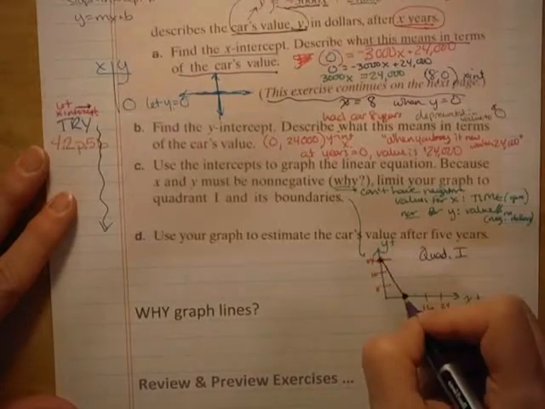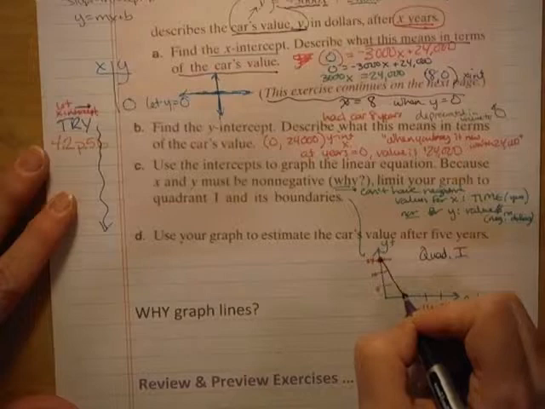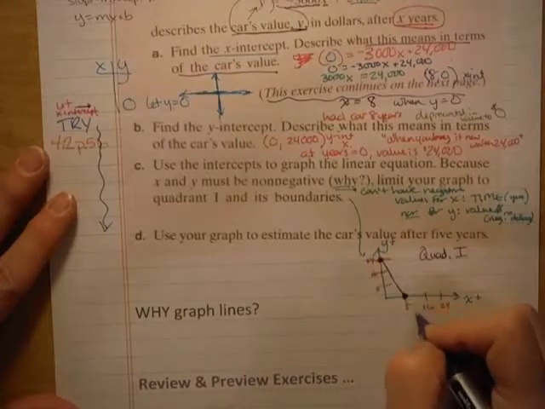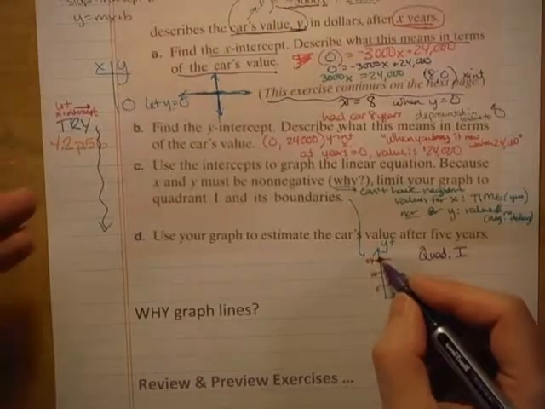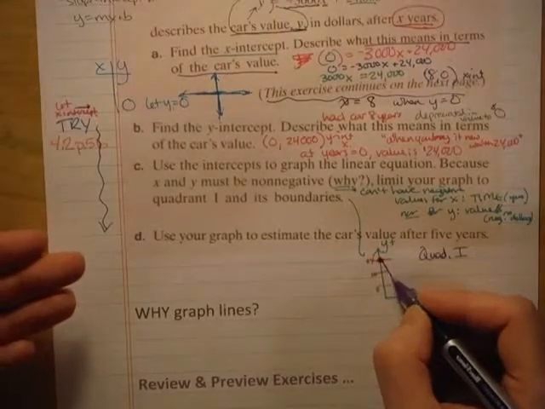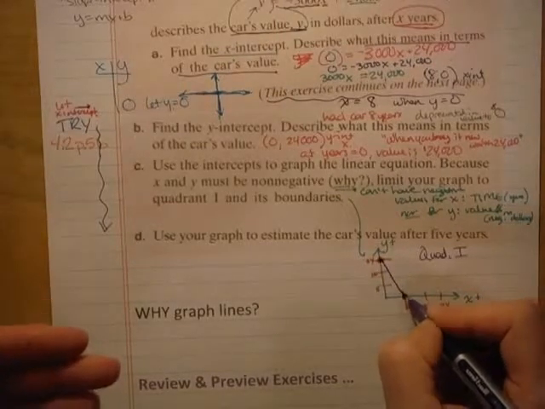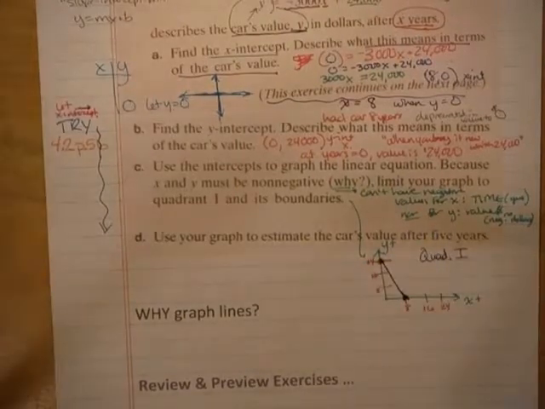It just goes from endpoint to endpoint, intercept to intercept. We will not extend this one because there are not an infinite number of possibilities here. The car's value starts at 24,000. It depreciates down this line down to 0 after 8 years. Okay.